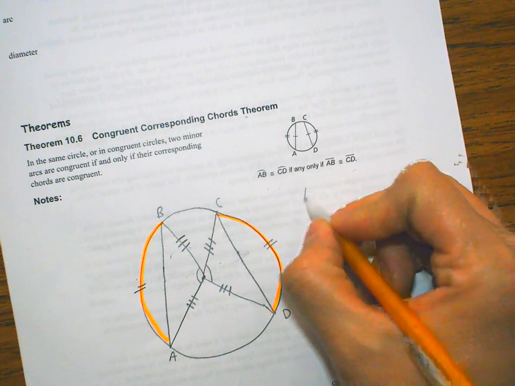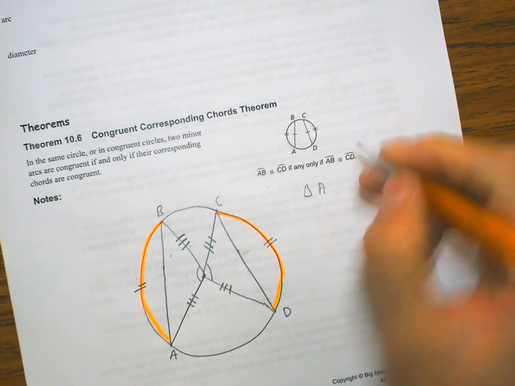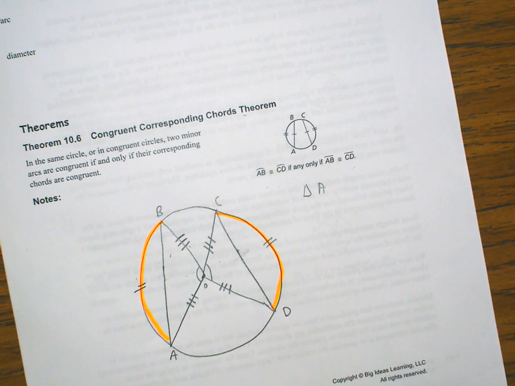Okay, so you have triangle A. I don't even have the center. I'll call this center O. Okay. Give me 1 second. My mechanical pencil is acting out.